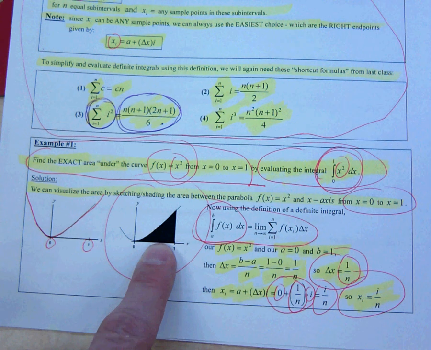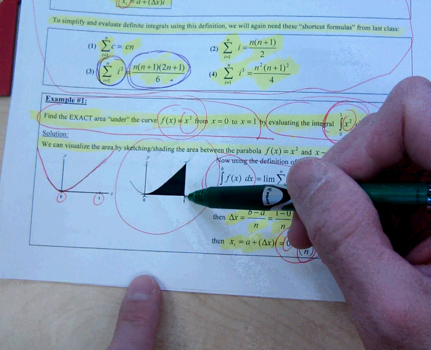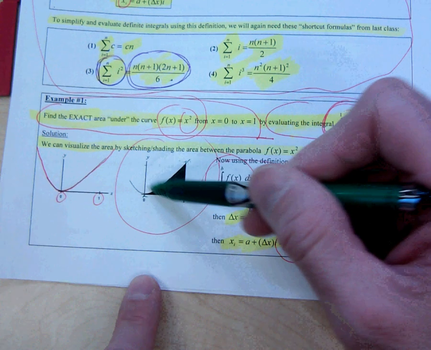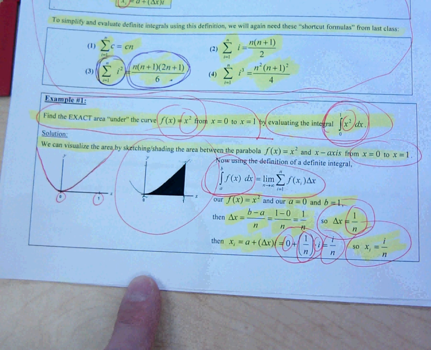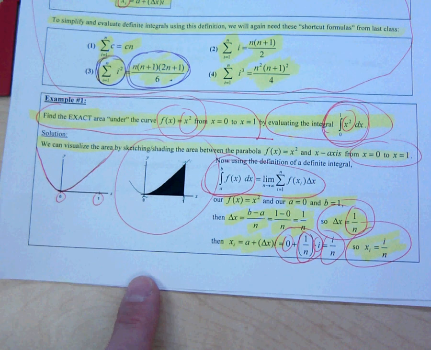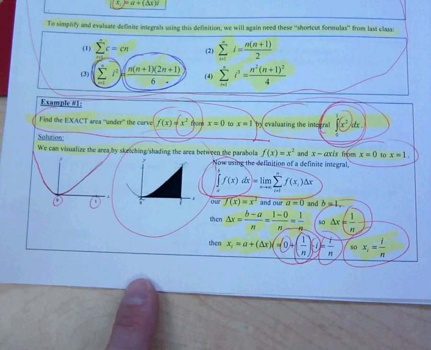Does it? Yeah, it does, because look at it. If you drew a huge rectangle, what would the area of that rectangle be? 1. So does that sound reasonable that that's about 1/3? Yeah. My drawing's off a little bit, but I think it's reasonable that it's 1/3 square units. Does that make sense?